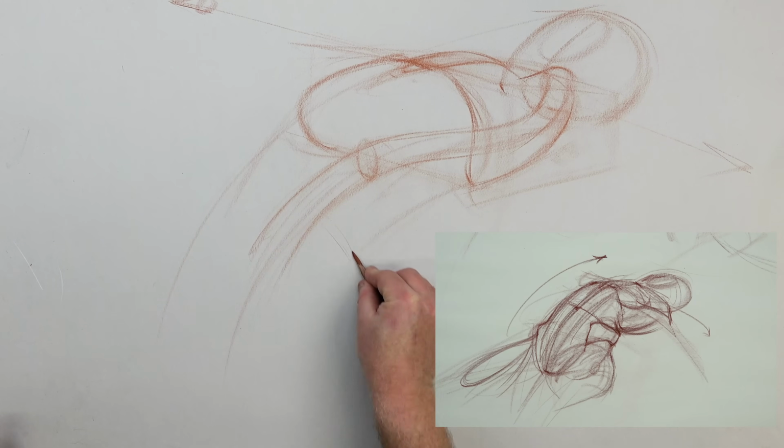So I'm going to conceive of this pelvic area as more a bowl.